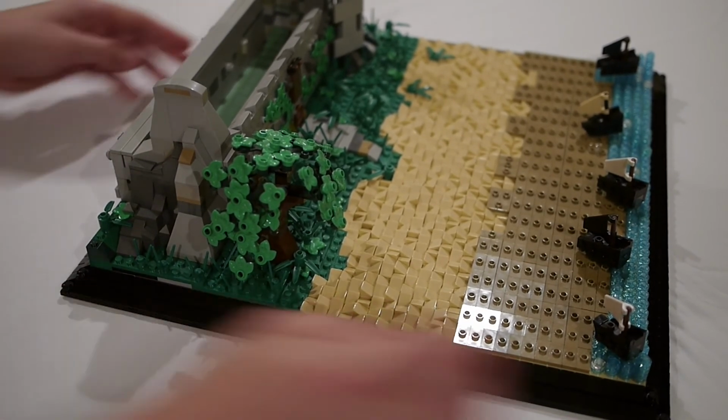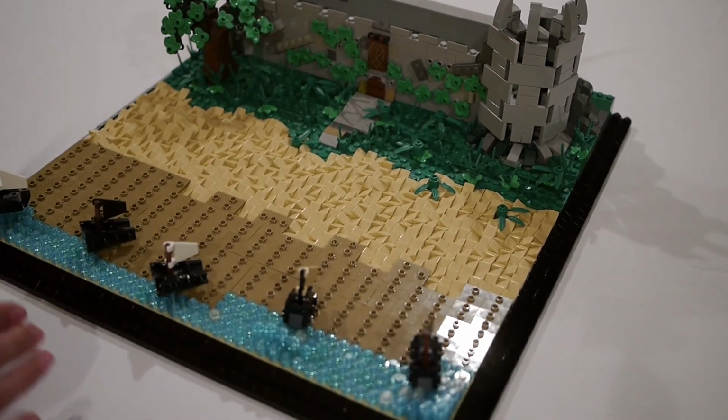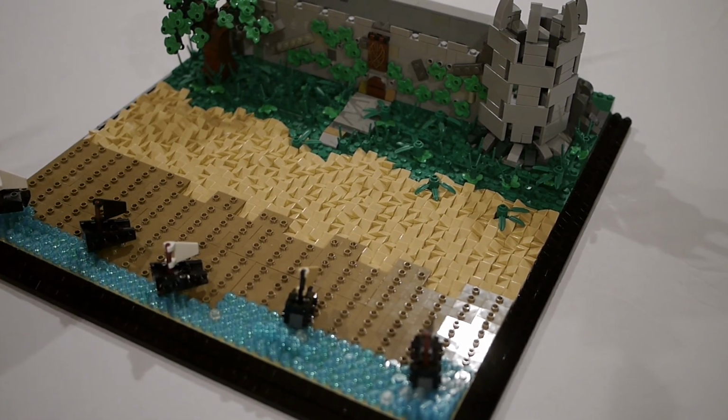So that's pretty much it for this medieval castle MOC. Hope you guys really liked this MOC, and it took me about 2 months to make. It was really fun to make. Really like this MOC, and I hope you guys did too.